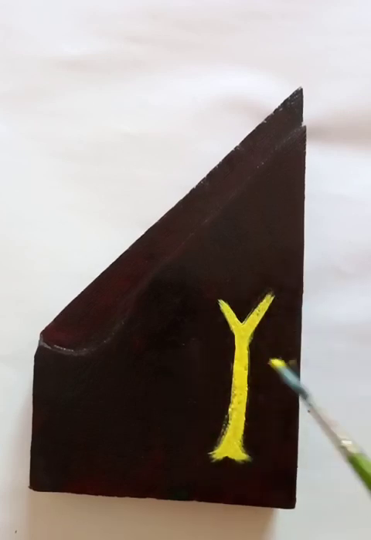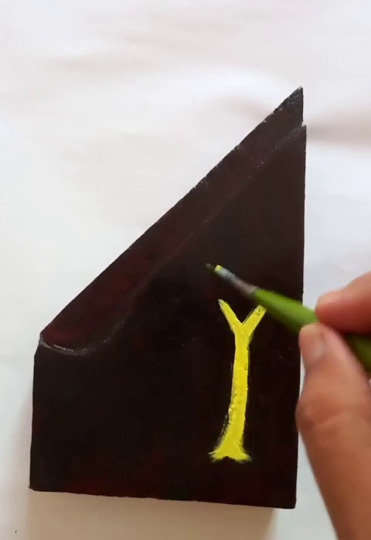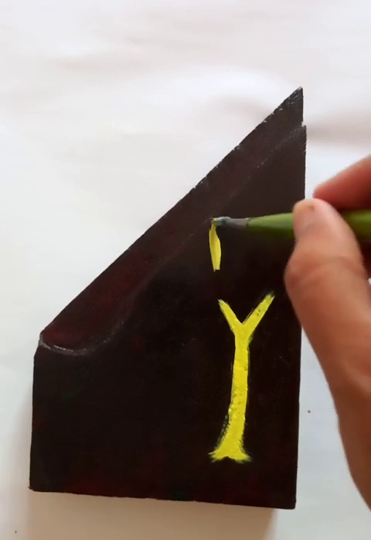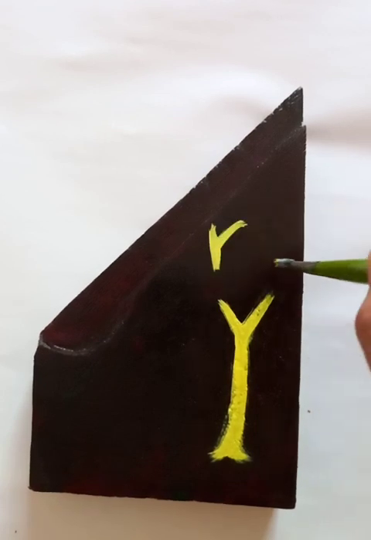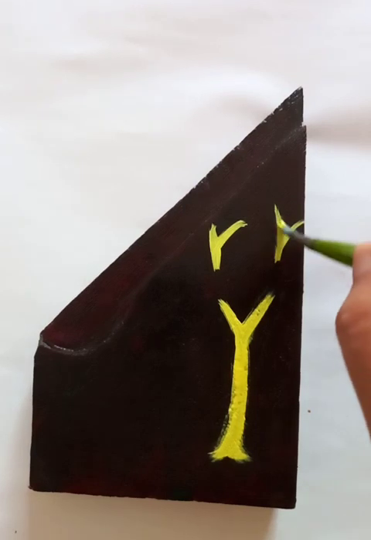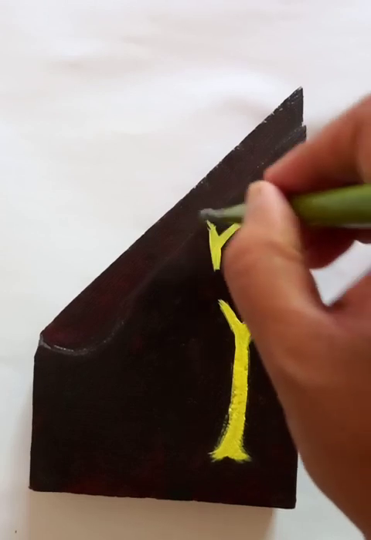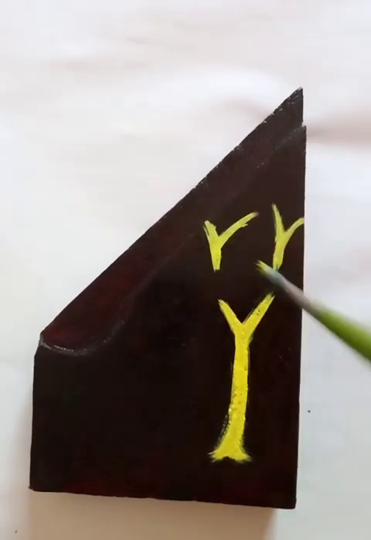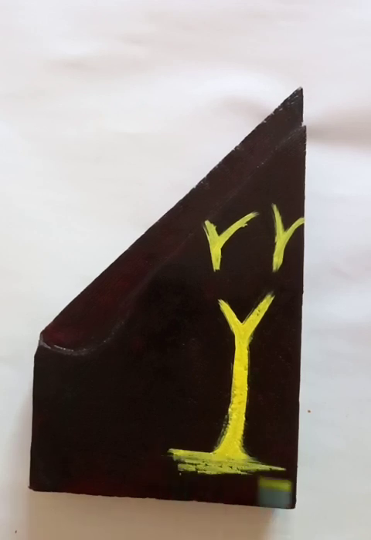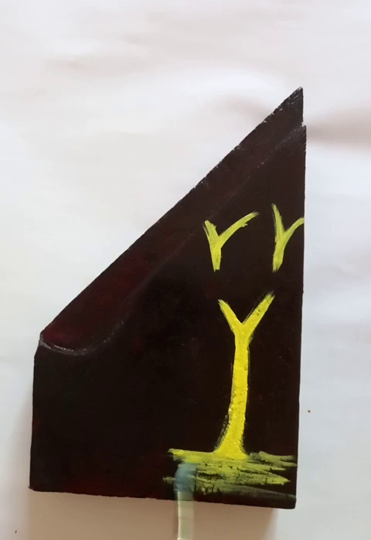Okay, so it looks like a Y shape. Then you can see the other Y shape here, another Y here. Okay, so the top portion is a little bit pointy. And just putting the ground, okay, with the soft strokes of the brushes. All right, so there's the branches and the main trunk of the tree.